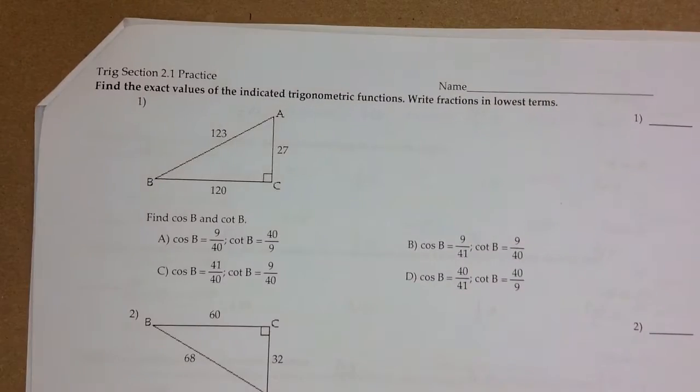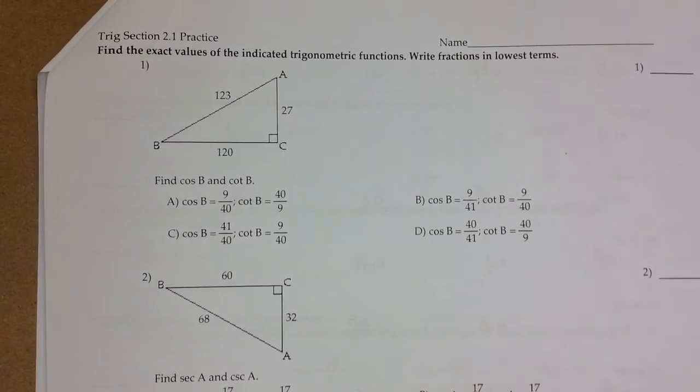Okay, now let's put these things to use. We'll use this practice packet. We're given a right triangle, and we're asked to find cosine and cotangent. Again, you need to have the definitions committed to memory. What's important also is what angle they're referring to.